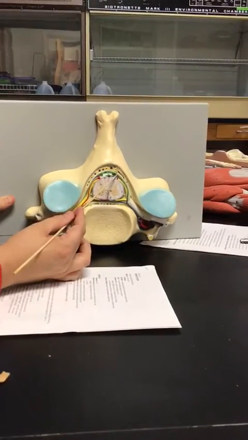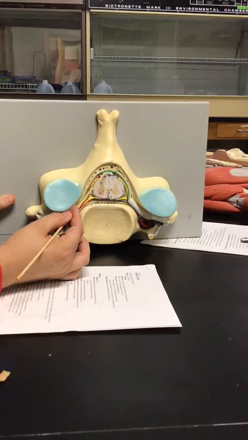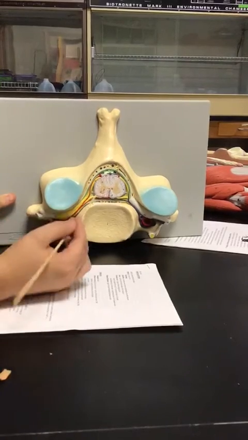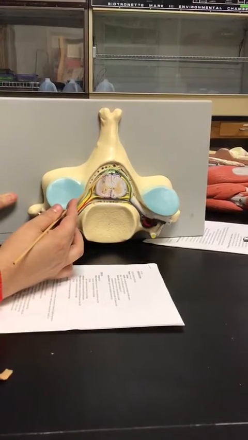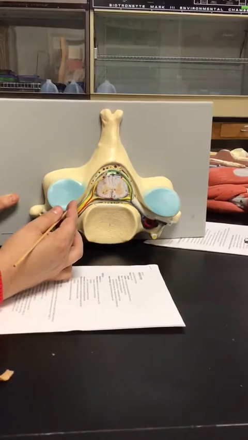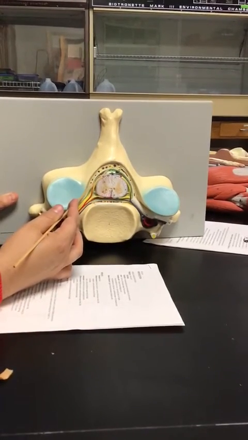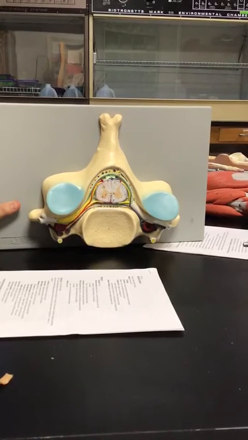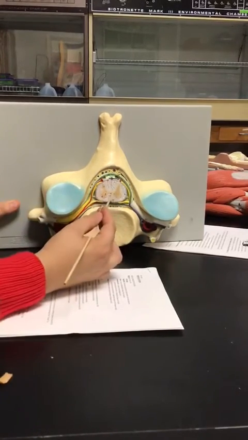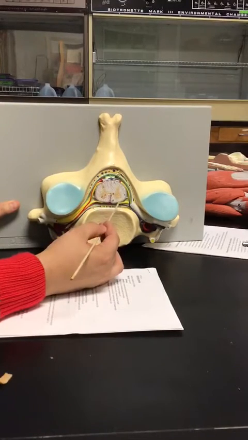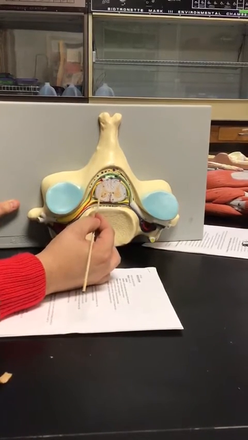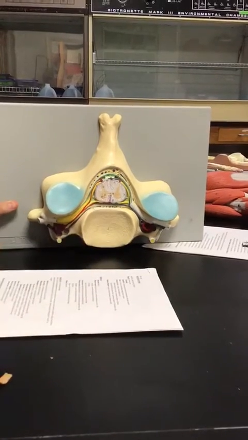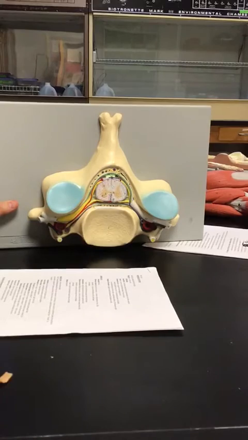The green layer right here, that green layer is the arachnoid mater, okay? So the arachnoid mater is just underneath the dura mater, okay? Now, the pia mater is this gray area, and this gray membrane directly surrounds the spinal cord. It directly adheres to the spinal cord. So that's the innermost layer of the different meninges that surround the spinal cord, okay?